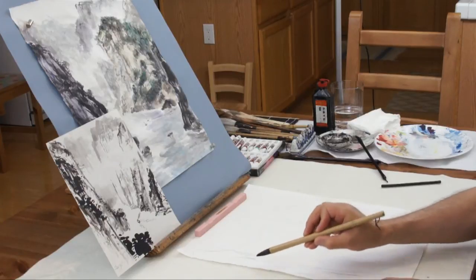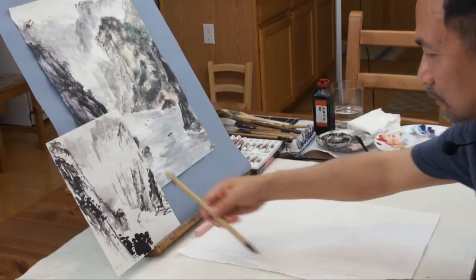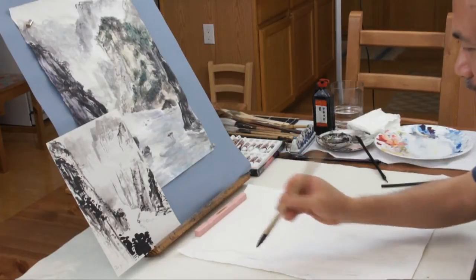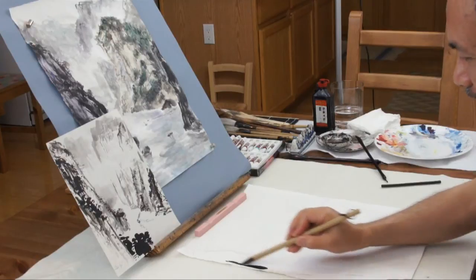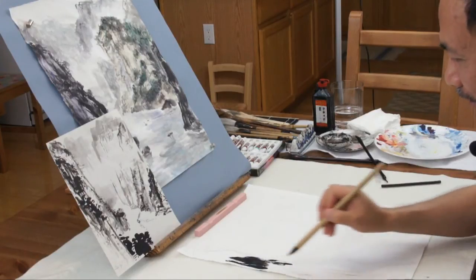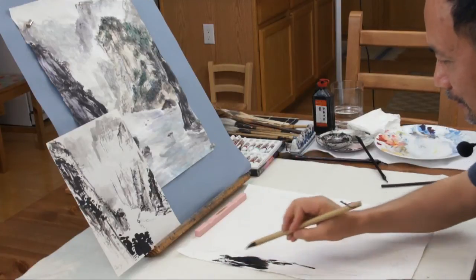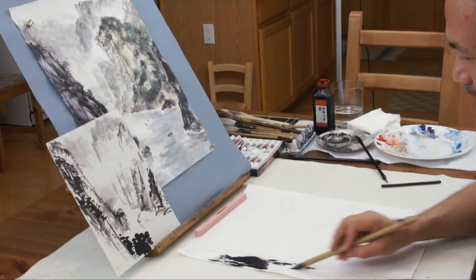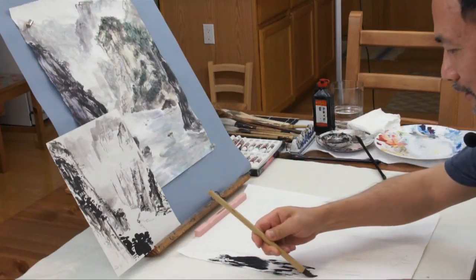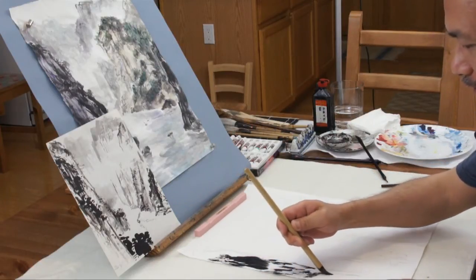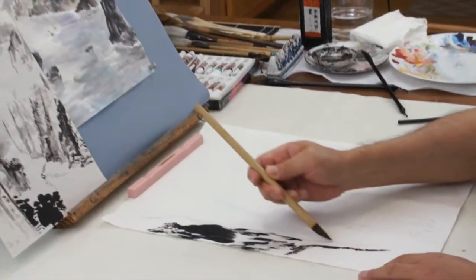I saw my teacher do it. It's like pushing the brush instead of dragging it, drawing in a vertical position. You cannot plow in, something like that. So pushing the brush, or push it down. This is the way to get this kind of coarse line.